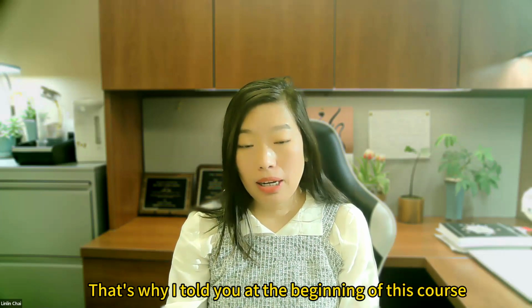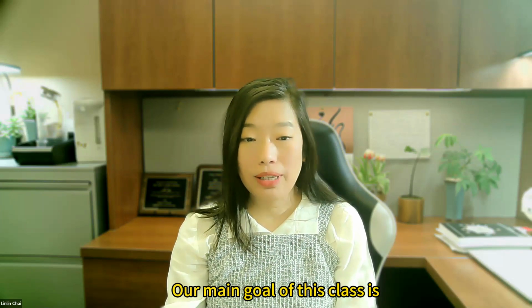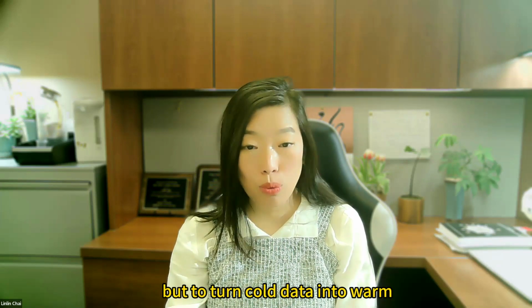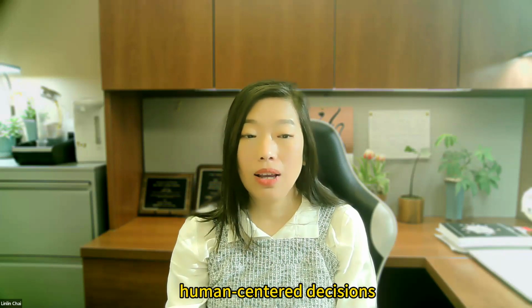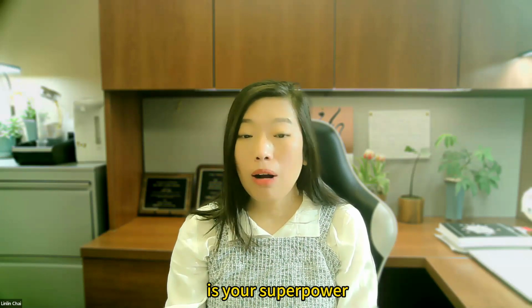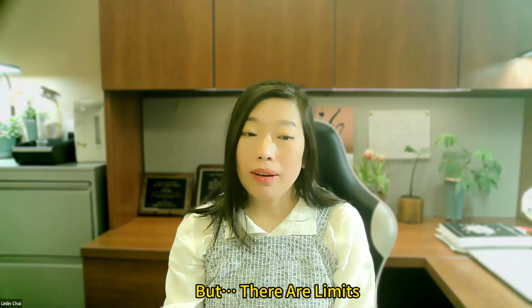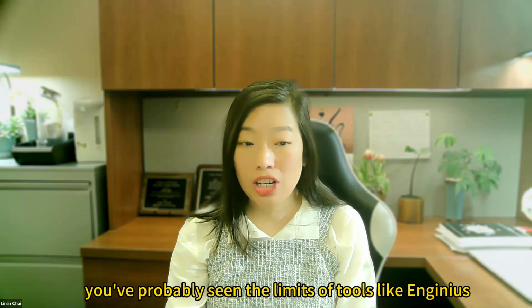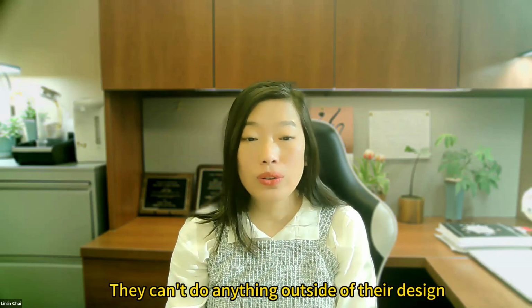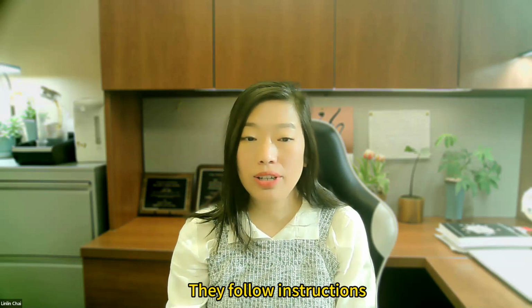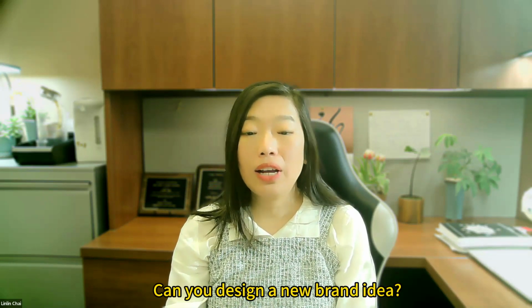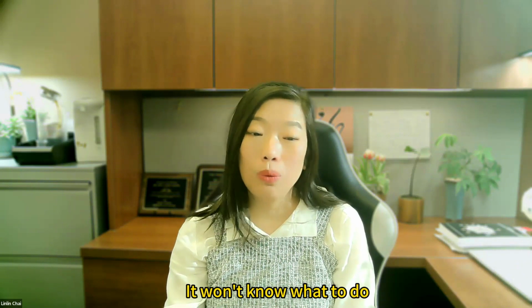That's why I told you at the beginning of this course, our main goal of this class is not just to run the numbers, but to turn cold data into warm, human-centered decisions. And that truly is your superpower, not the software. But there are limits. And yes, you have probably seen the limits of tools like Genius. They cannot do anything outside of their design. They follow instructions, but they cannot create. You won't ask Genius, can you write me a poem? Or can you design a new brand idea? It won't know what to do.